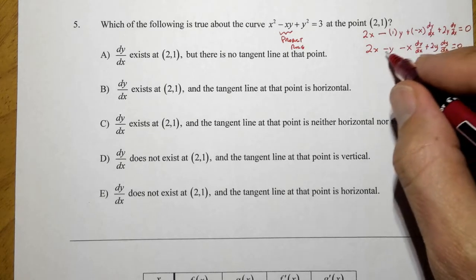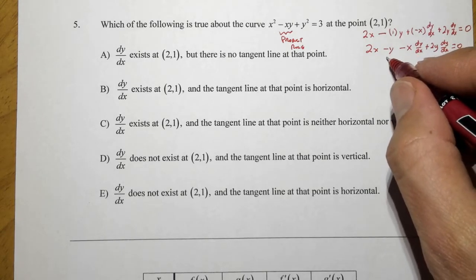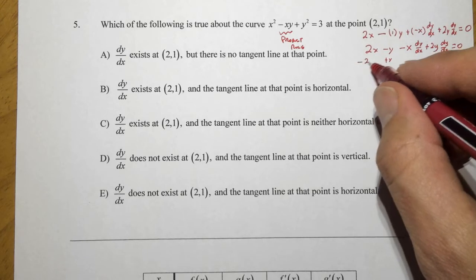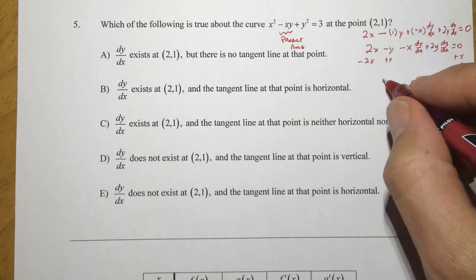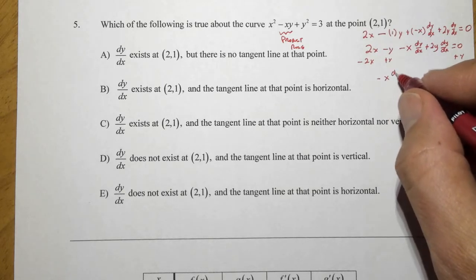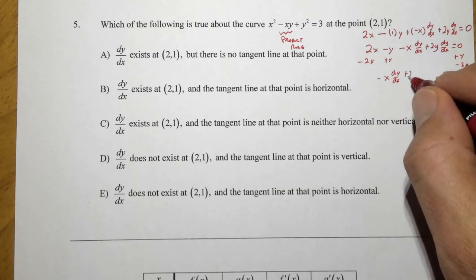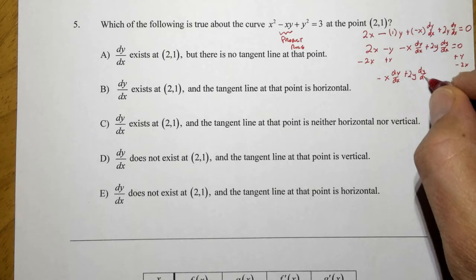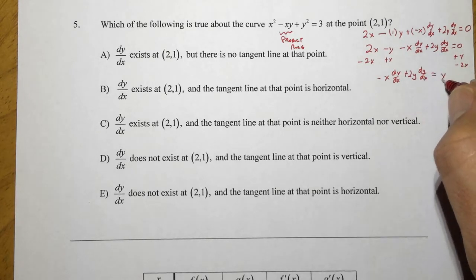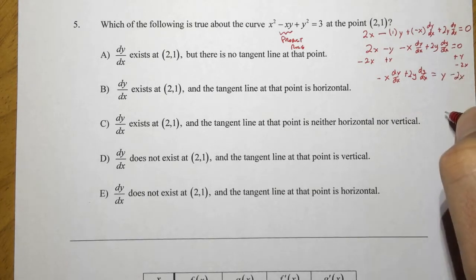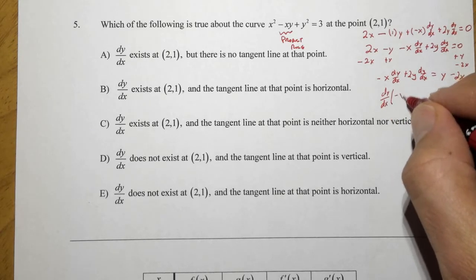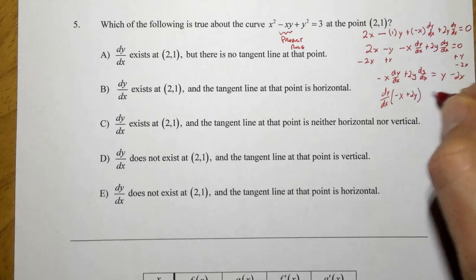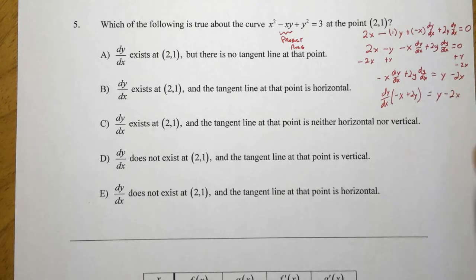So let's get our non-dy/dx terms over to the other side, and we can do that by adding y and subtracting 2x. So we now have the opposite of x dy/dx plus 2y dy/dx is equal to y minus 2x. We can factor the dy/dx out. So we have the opposite of x plus 2y is equal to y minus 2x.